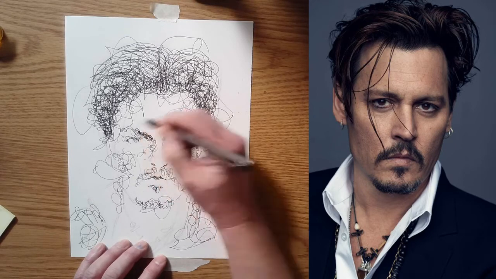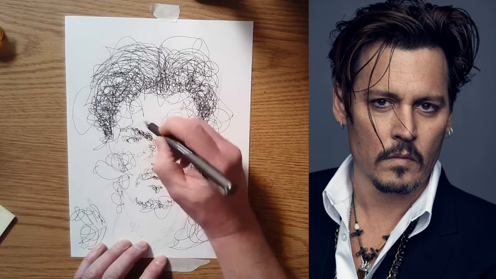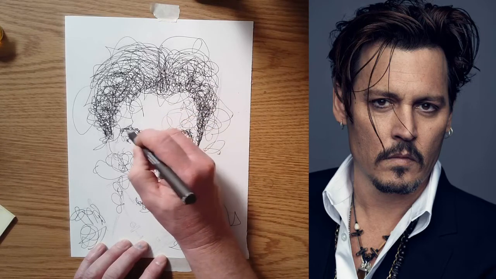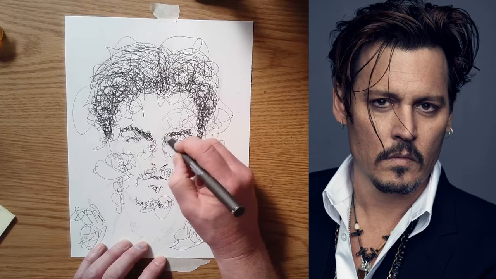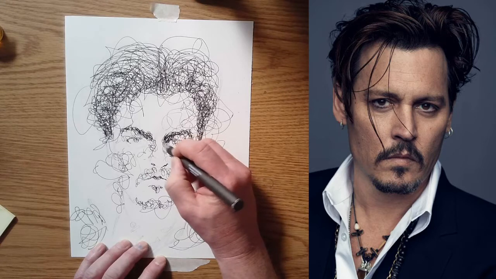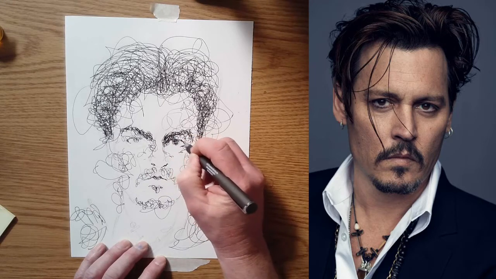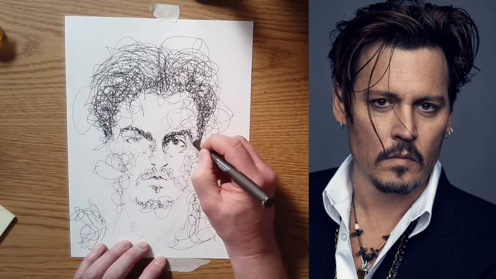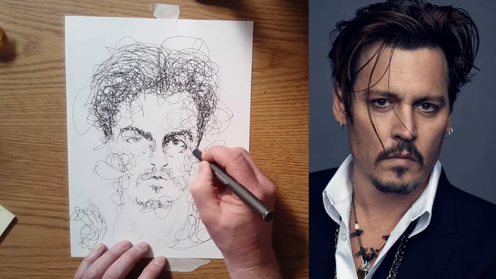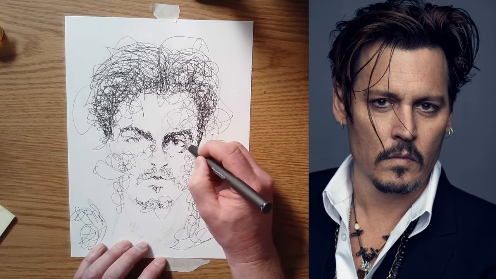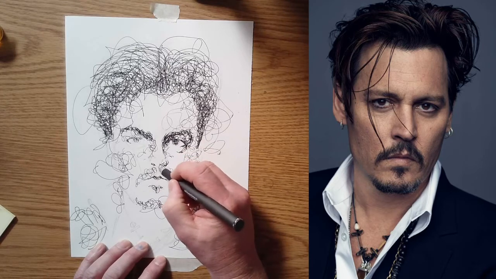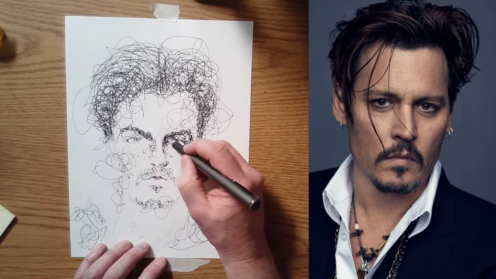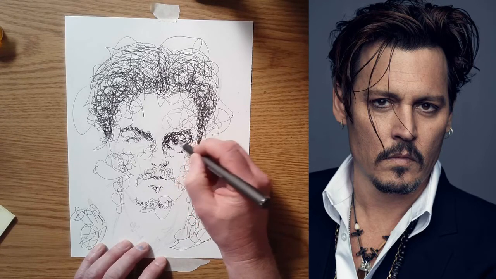Regardless of whether you do an animal or a person, you're still going to use what we had learned about value. He's got some pretty dark right in here. Eyeshadow just kind of comes in. And believe it or not, you can press lighter with an ink pen.